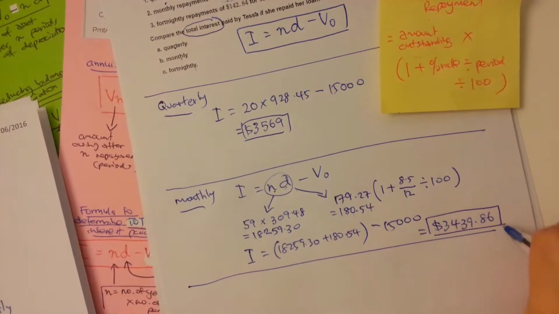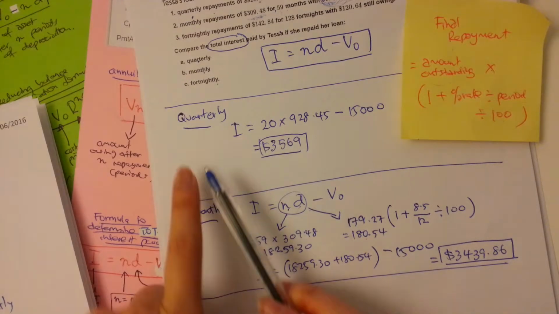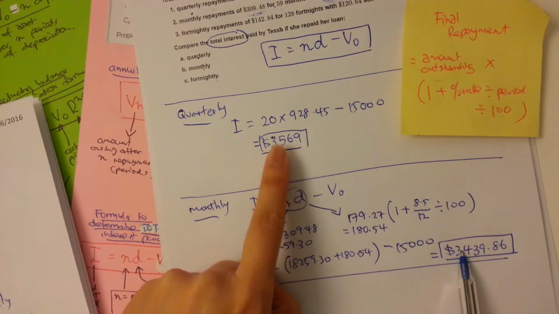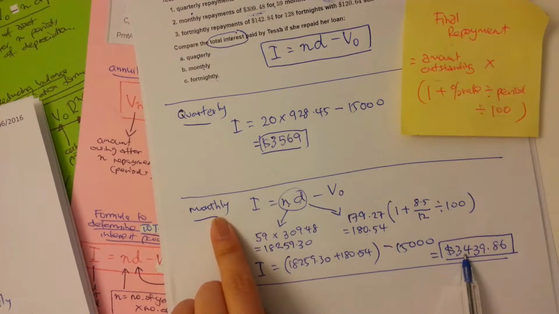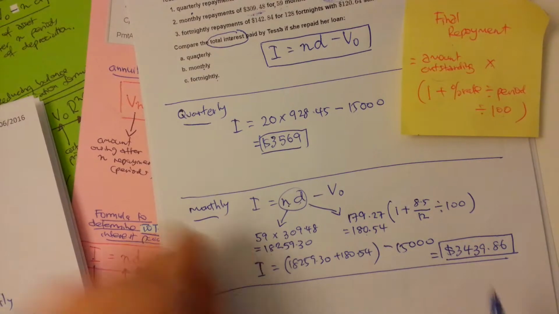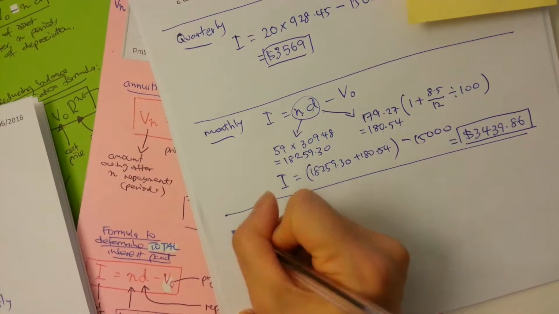And as you can see here, by increasing my payment frequency to monthly instead of quarterly, there is a saving in terms of interest. I pay less interest if I pay my repayments monthly rather than quarterly. Okay. Final example, fortnightly. We're going to compare the fortnightly amount as well.